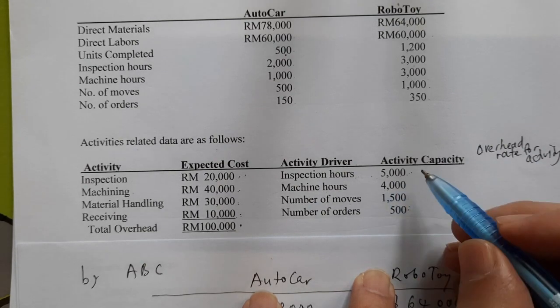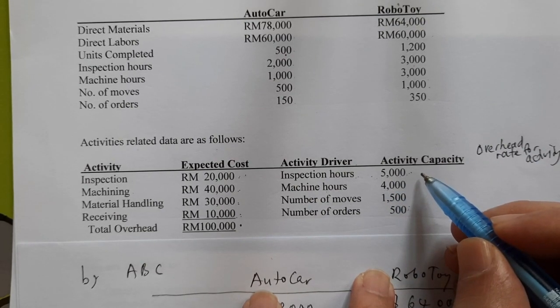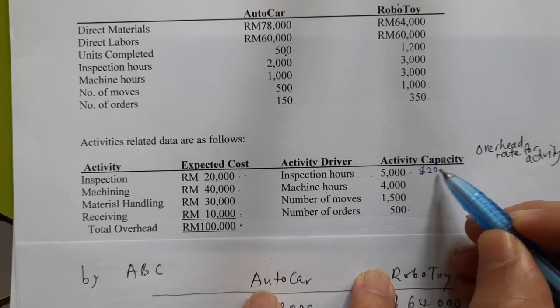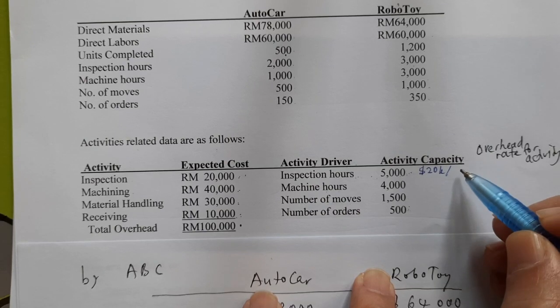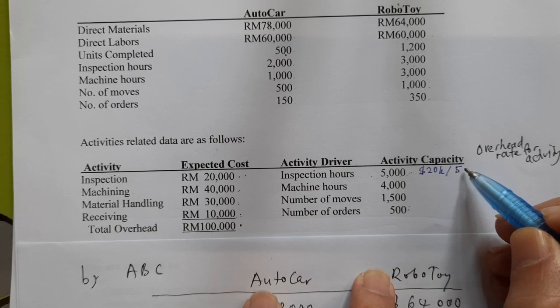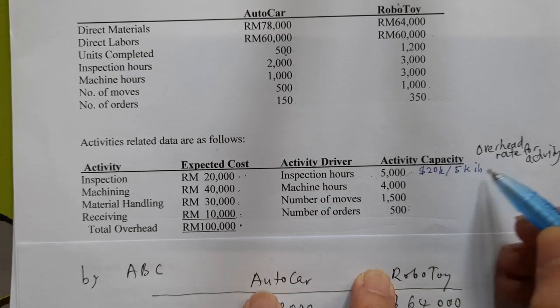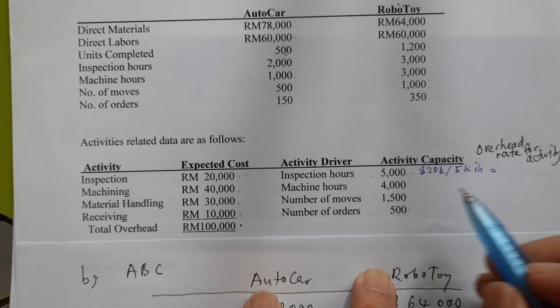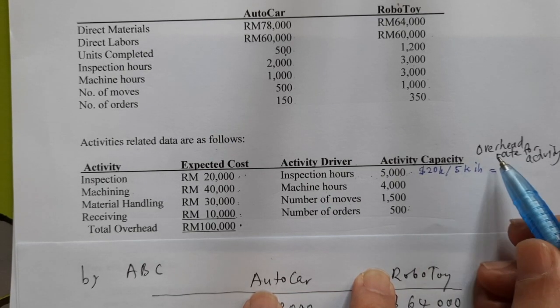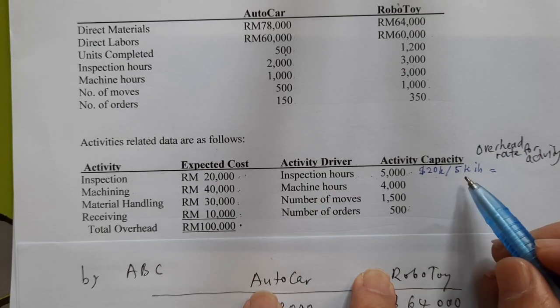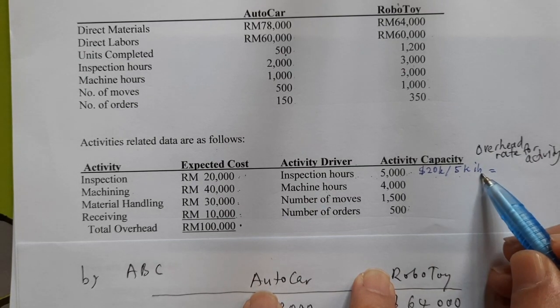The overhead rate is 20,000 cost divided by 5,000 inspection hours.